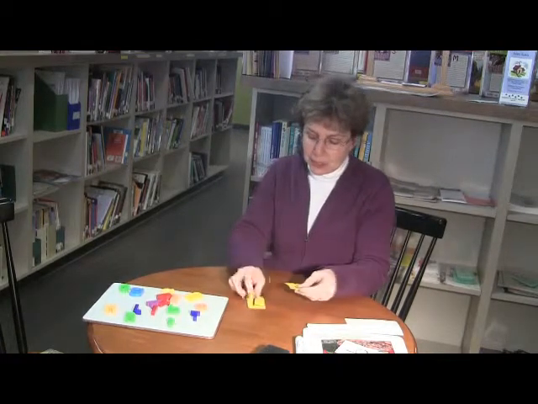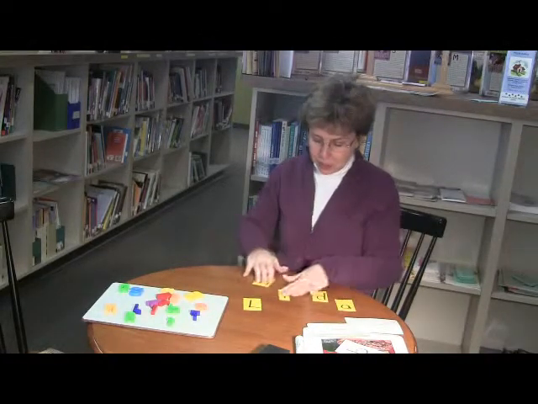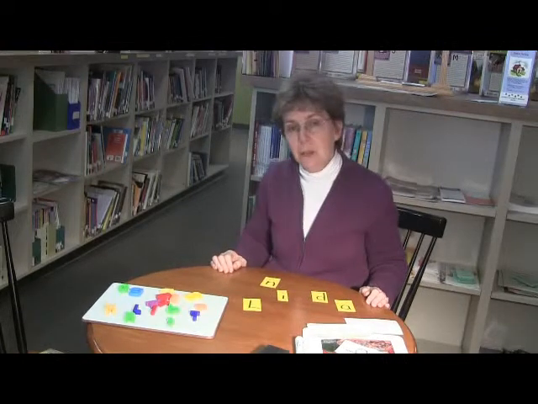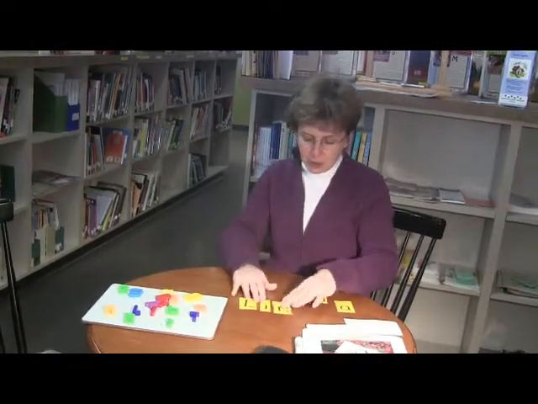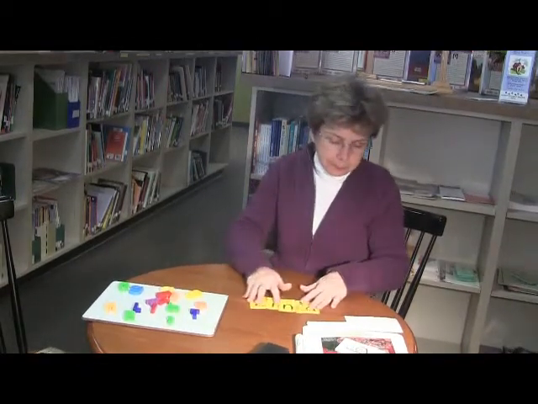So if you wanted, you could take your child's name, cut the letters up, ask your child to tell you all the letters in their name, identify which letter is an uppercase letter, and then ask them to put the letters in order to spell their name.